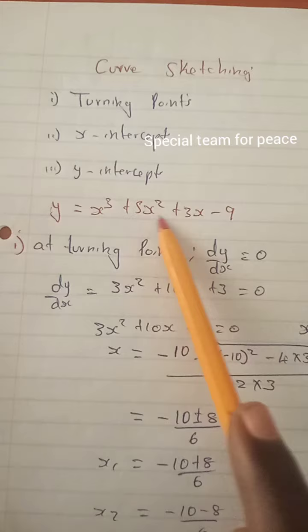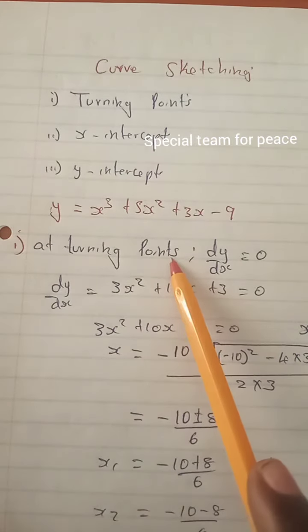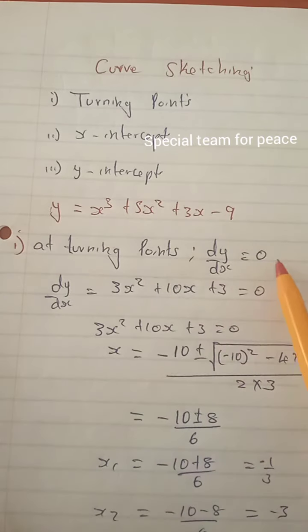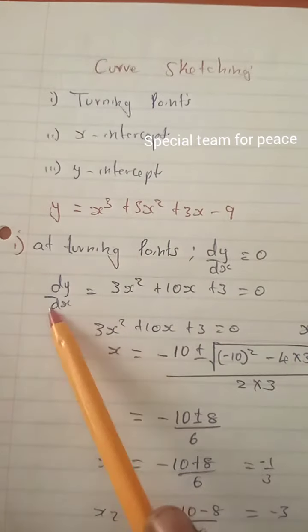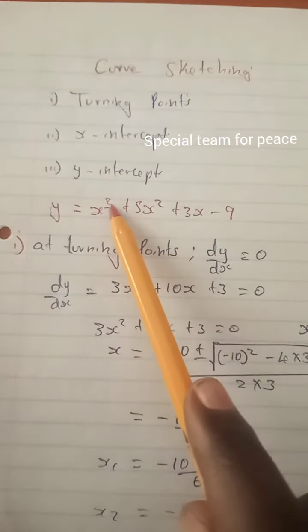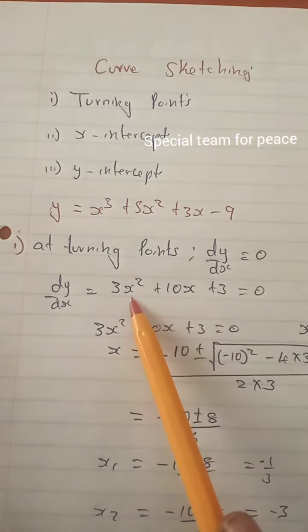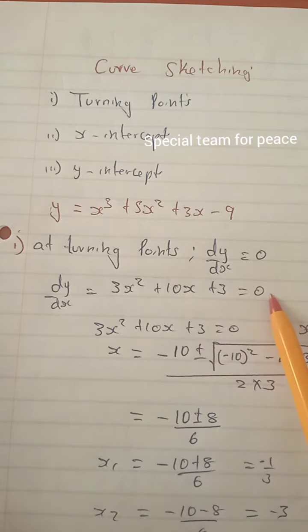If this is the function of that curve, we first find the turning points. How do you find the turning points? Remember, at turning points or at stationary points, the gradient function is normally equal to 0. Therefore, we differentiate this once. Differentiating once, remember, in differentiation is simply the power multiplied by the coefficient, then we reduce the power by 1. That gives you 3x squared plus 10x plus 3 is equal to 0.